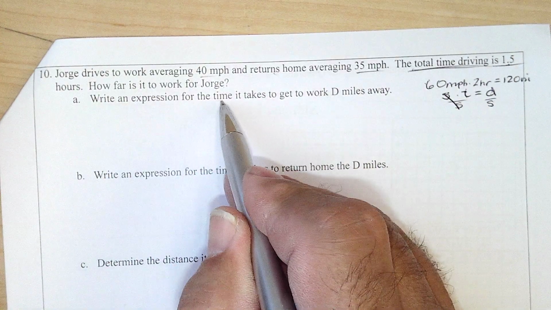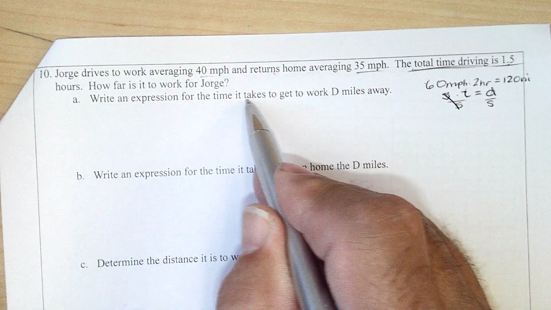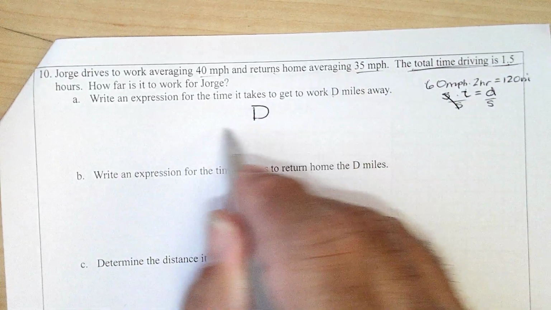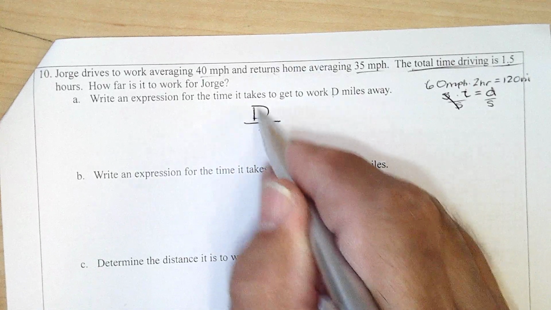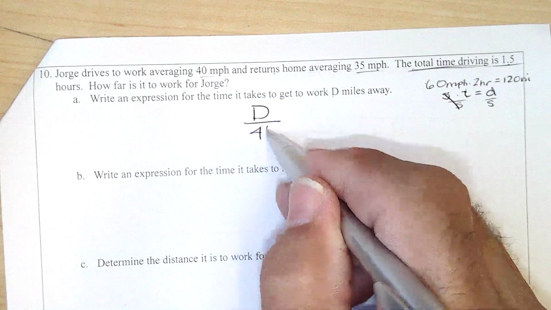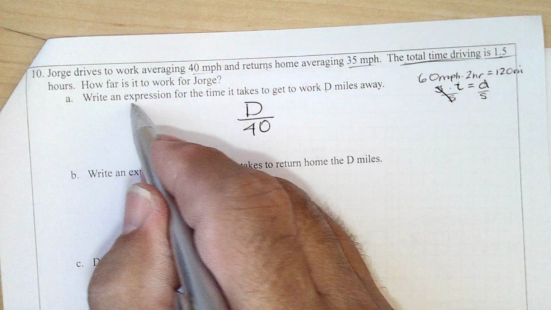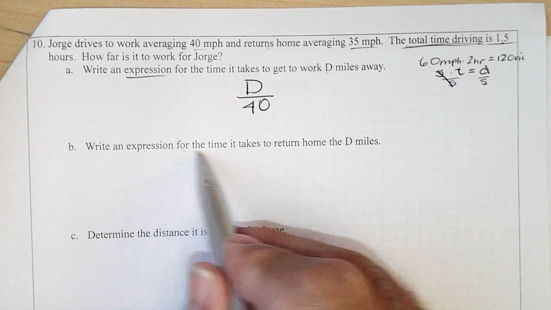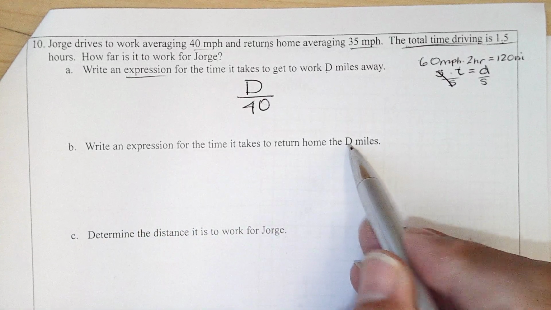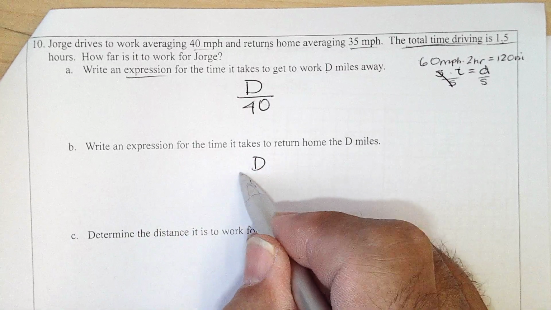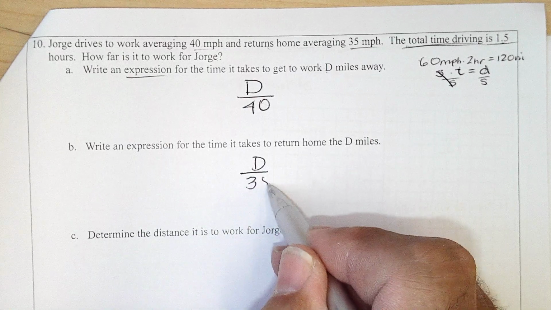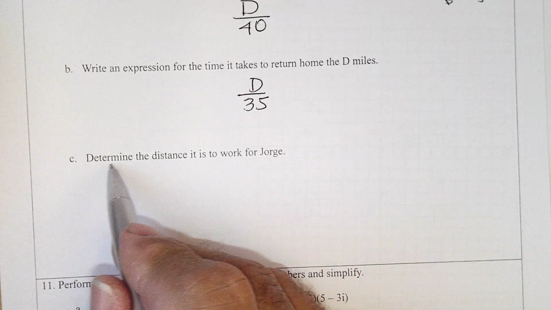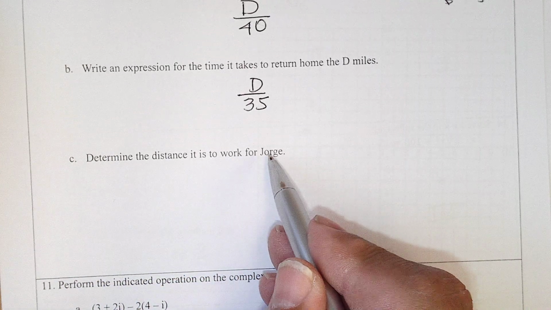So writing an expression for time when it gets to work, if it's d miles away. So it would be d divided by the speed, which was 40. And that's an expression, not an equation. To return home the same number of miles, it's going to be d divided by 35. And determine the distance to work.